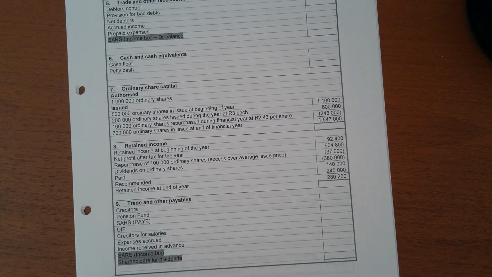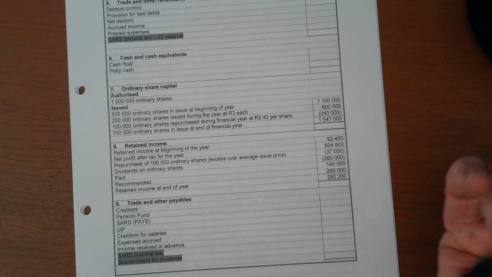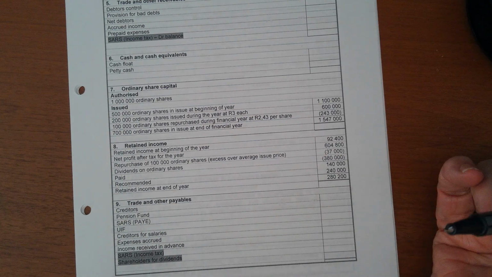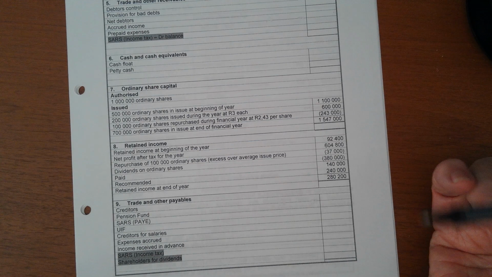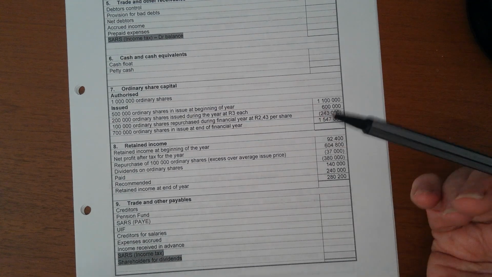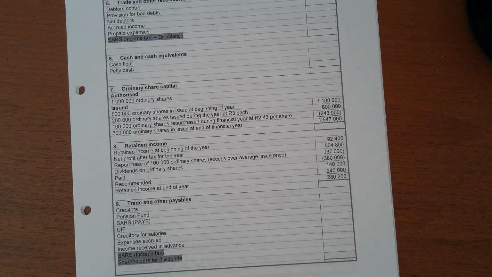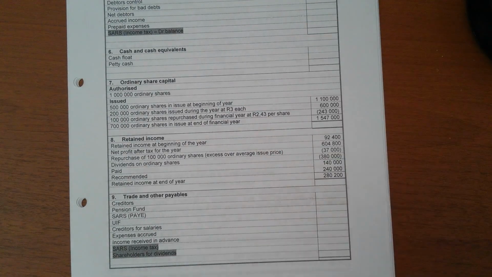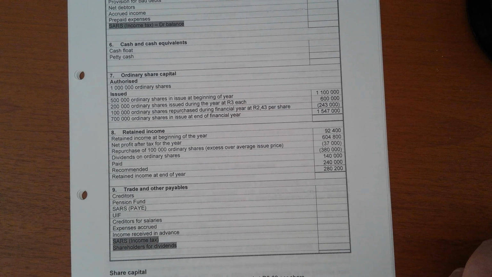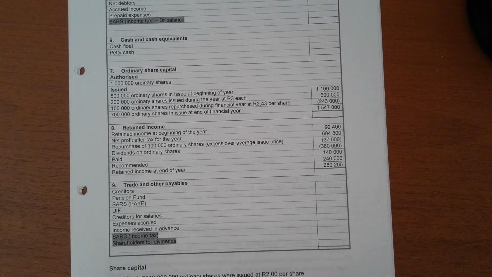So remember, both of them will be marked correctly when you write the matric paper, because the schools use different textbooks, and some of the textbooks are very old and they still use the old method. So both of them will be marked correctly. Just make sure that you don't put it in both places. So you have to decide, do I want to put it on the face of the balance sheet, or will I put it in the notes?